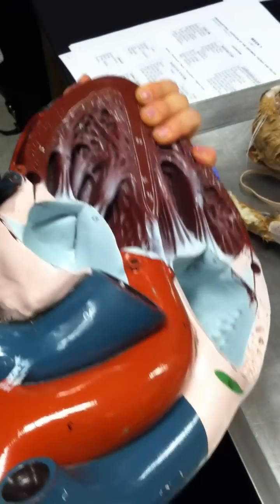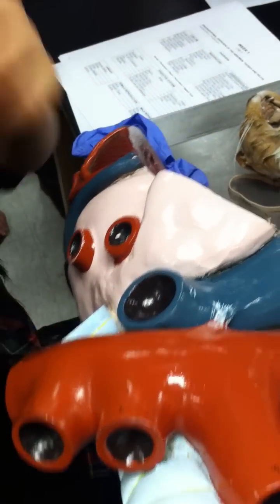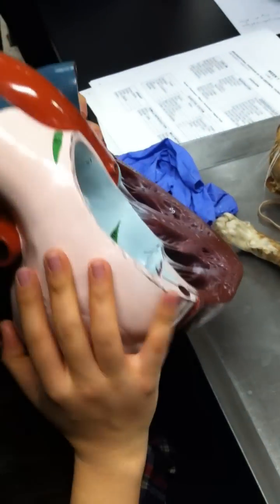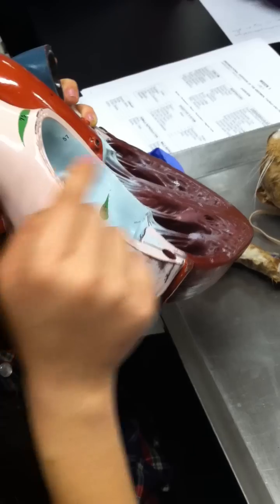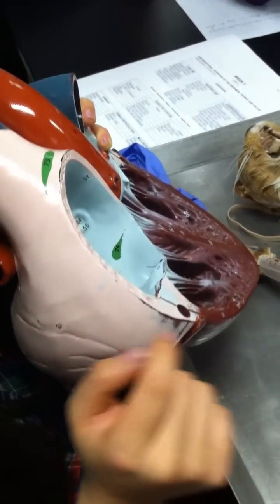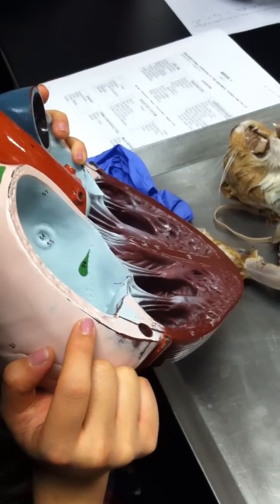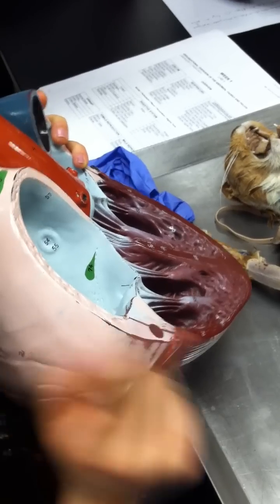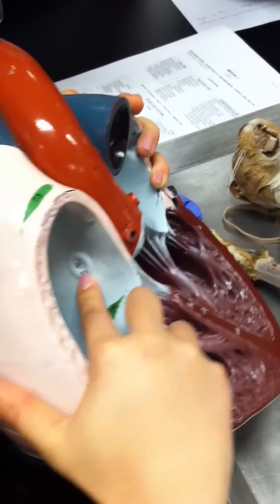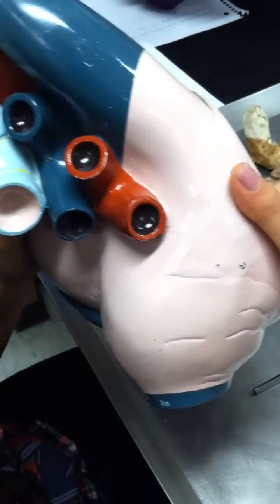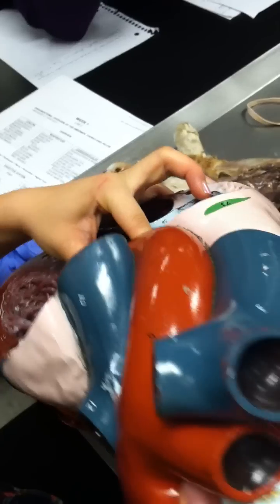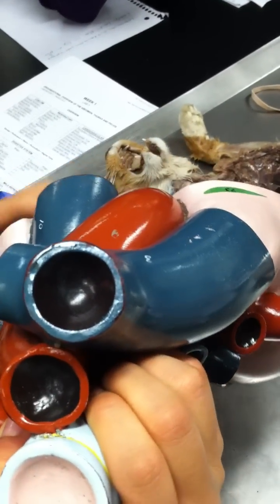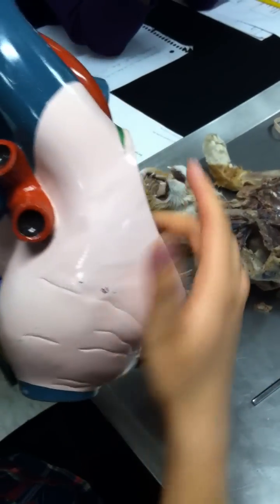Okay, so if I open this up, do you guys remember what was the other embryologically significant structure? It used to be the foramen ovale, but now it's what? Fossa ovalis. And where is that located? The right atrium. Do you guys see this region right here, the little flat circular region? How do you spell that? O-V-A-L-I-S. Fossa ovalis. Correct. It's on the right atrium.